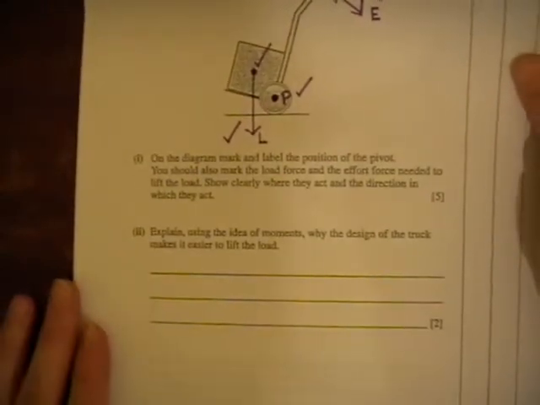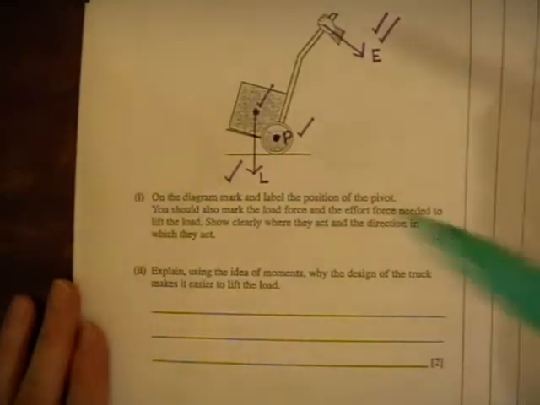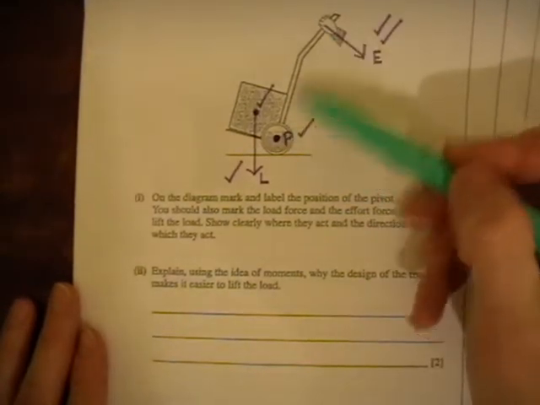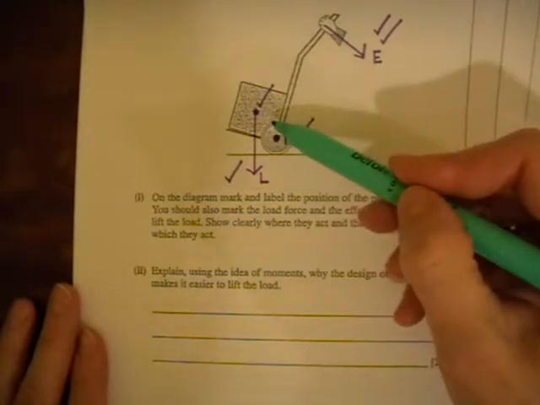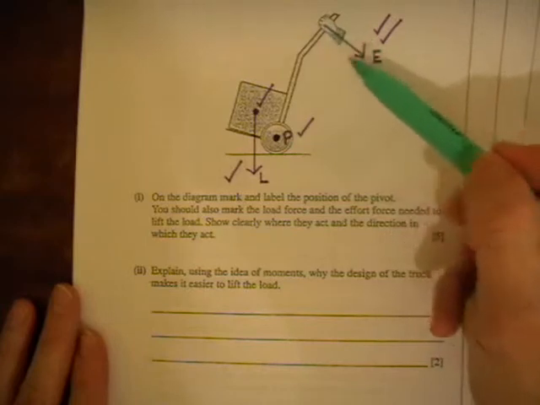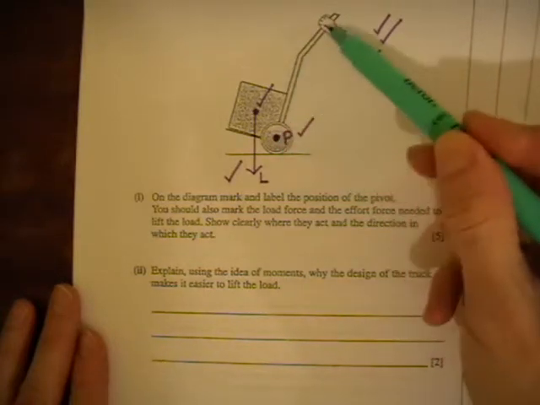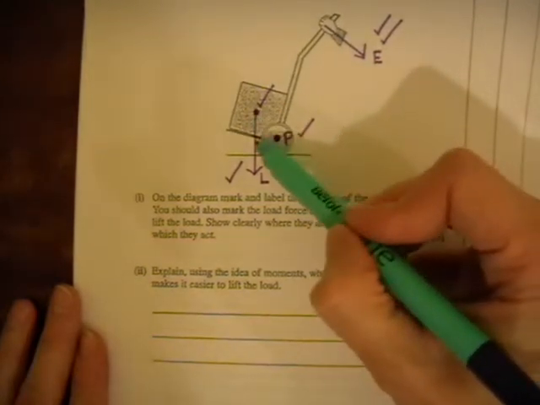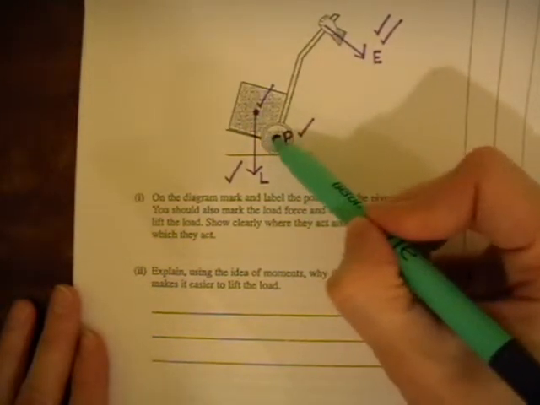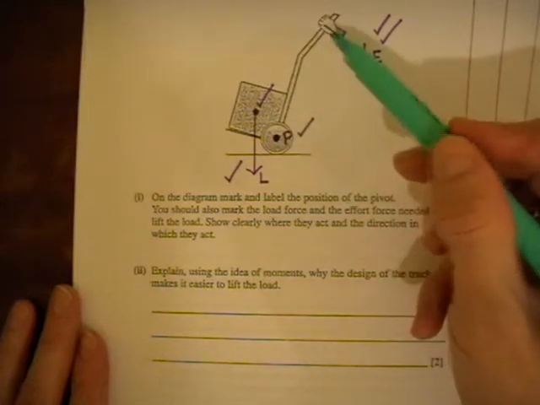Explain using the principle of moments why the design of the truck makes it easier to lift the load. So the whole idea is that you have a certain amount of moment to lift the load that you need. That is provided by a smaller effort force because you're a further distance away from the pivot. So this load force is only this distance away from the pivot. This effort force is this distance away from the pivot, so it's longer.